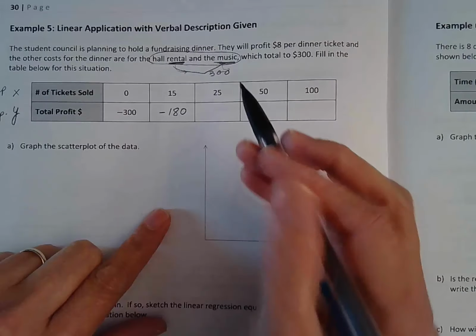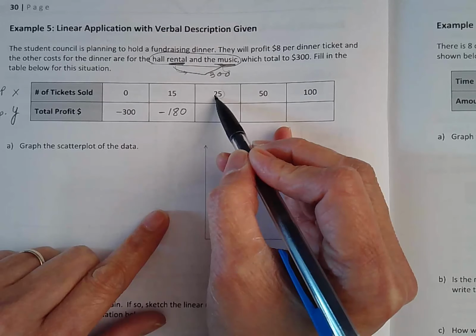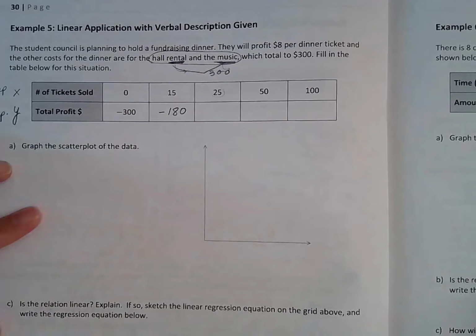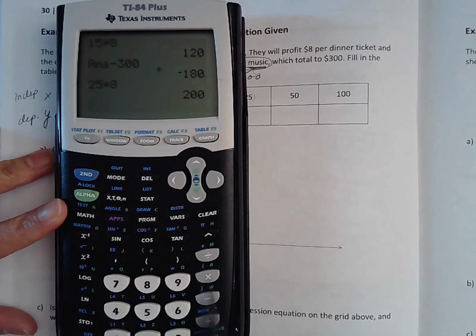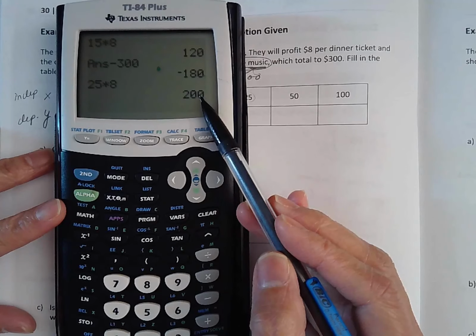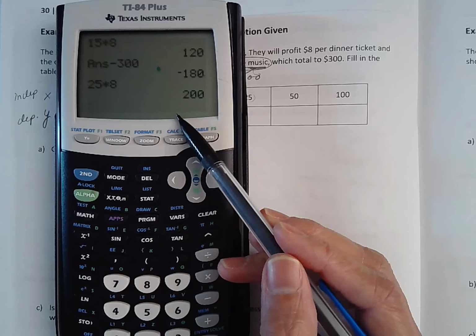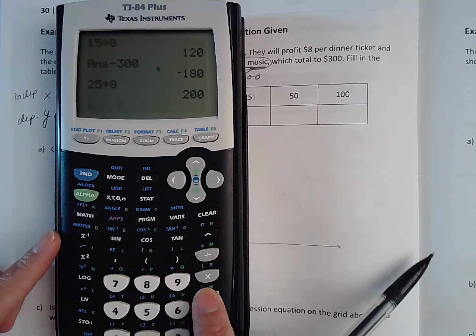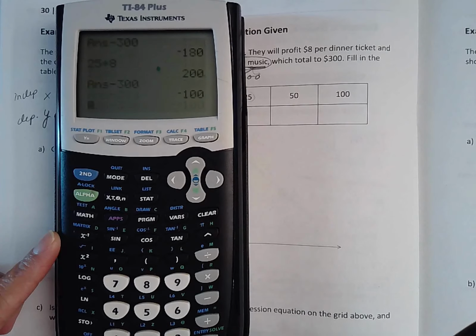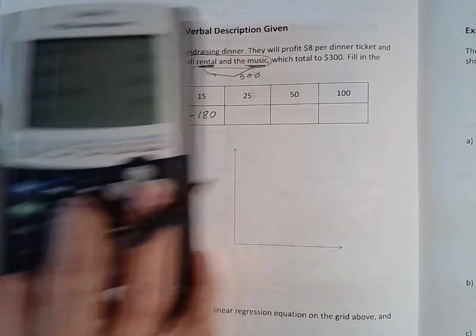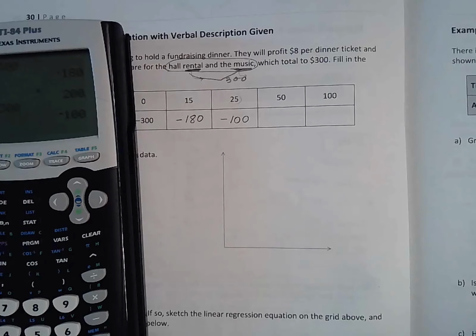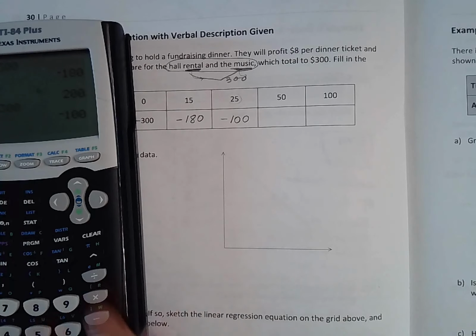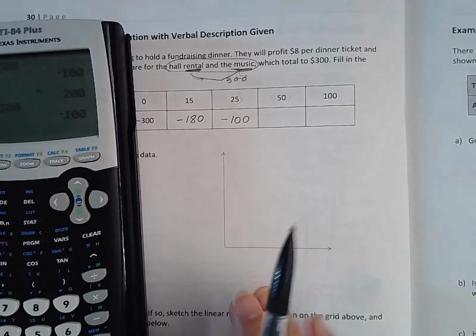Now, what if we sell 25 tickets? That's going to be 25 times $8 per ticket. So now $200. So we made $200. But remember, we have to pay for the hall and we have to pay for the music. So we have to subtract 300. We've got to pay for that. So we're still at negative 100. That's not enough. What if we sell 50 tickets? What would it be?